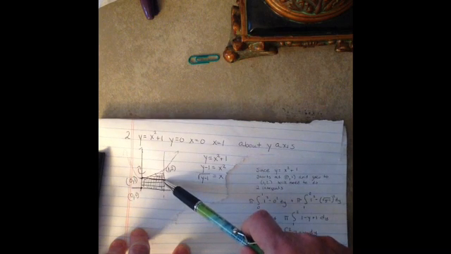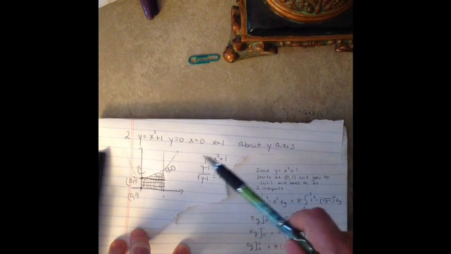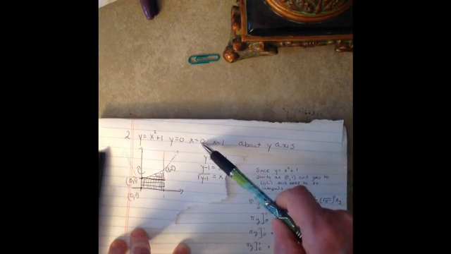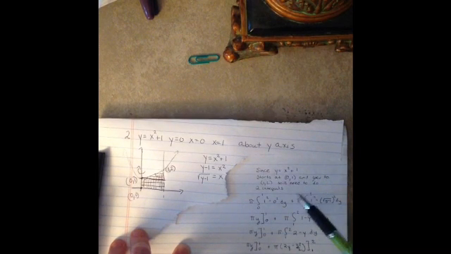So that's my right curve, that vertical line. That's my left curve. So from 0 to 1, I'm just doing x equals 1 squared minus 0 squared, dy.